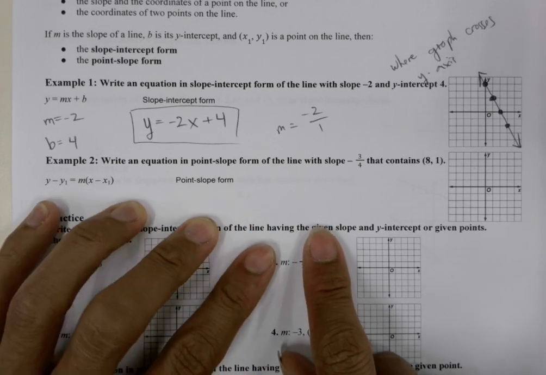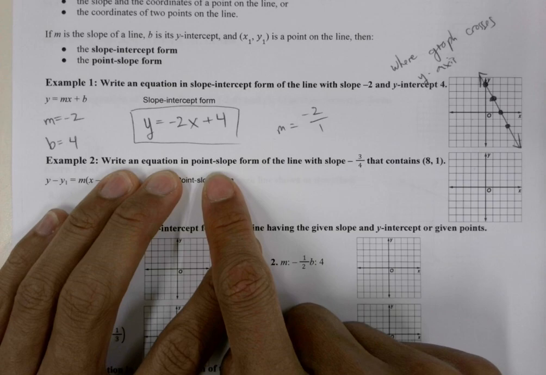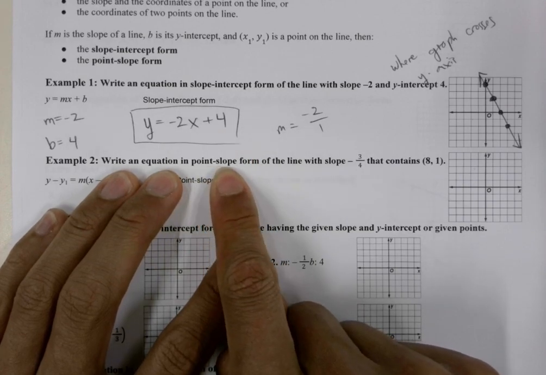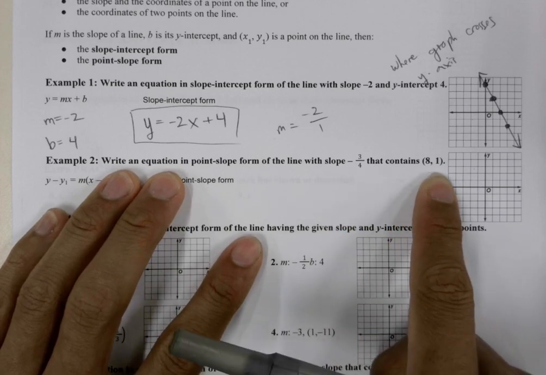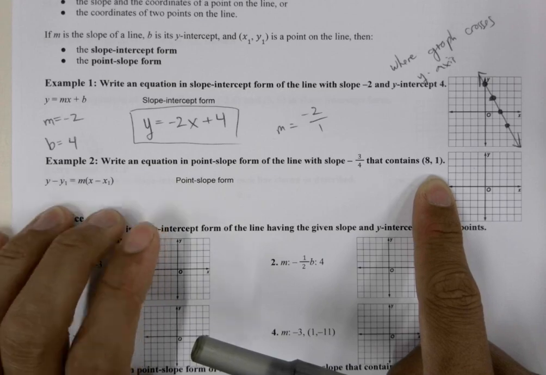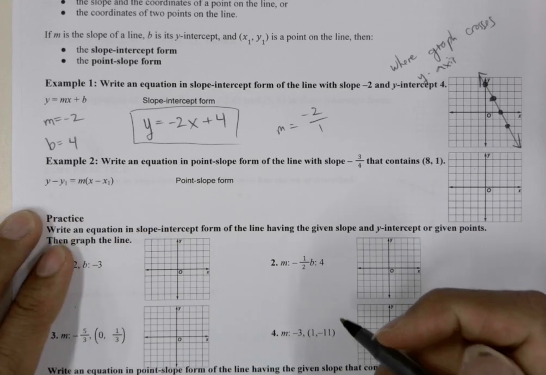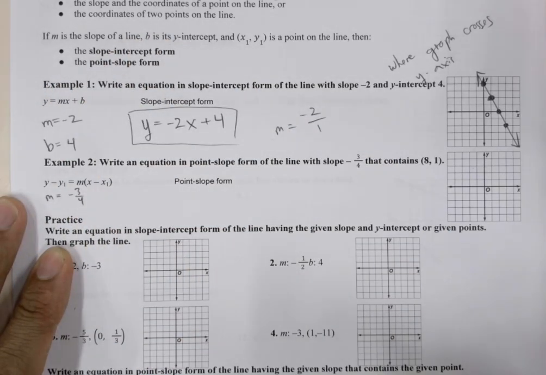So here's example 2. We have write an equation of a line in point-slope form, with the slope being -3 over 4 and contains the point 8, 1. So this is point-slope form. If our slope is -3 over 4, then that means m is equal to -3 over 4.